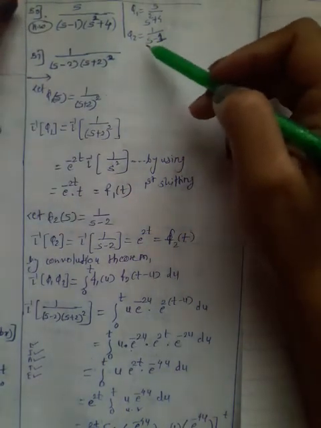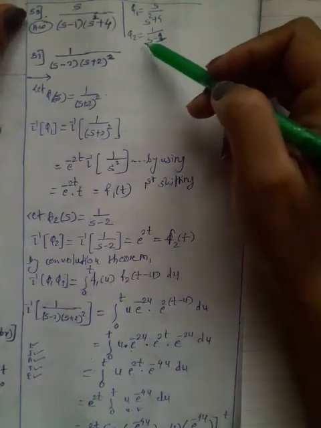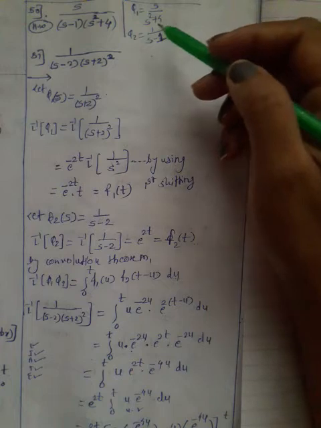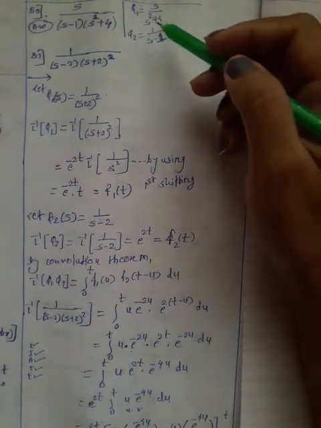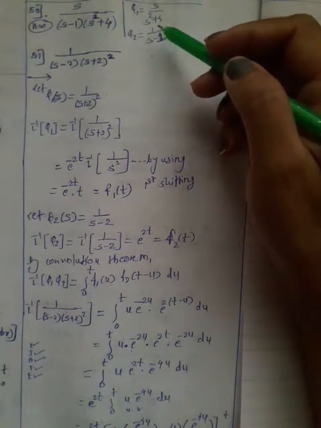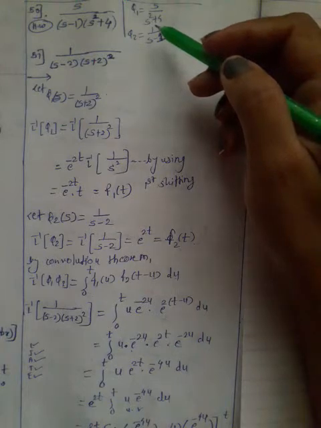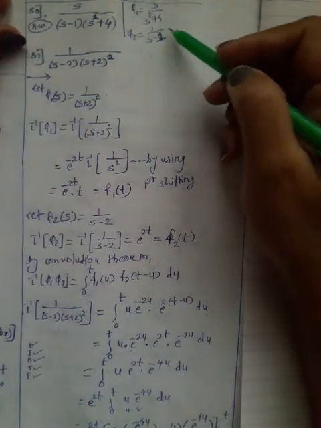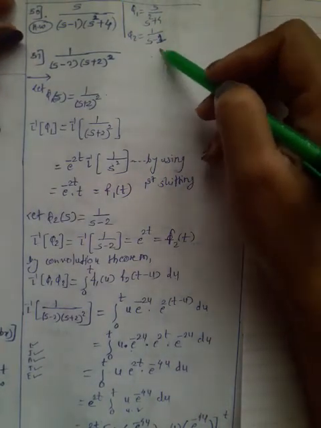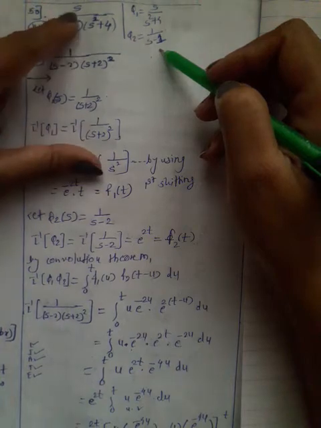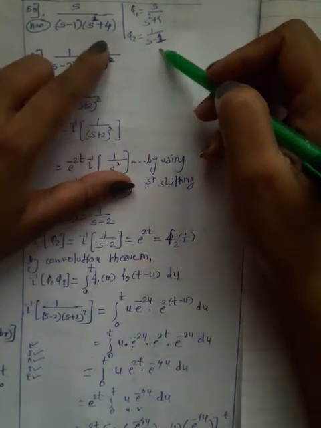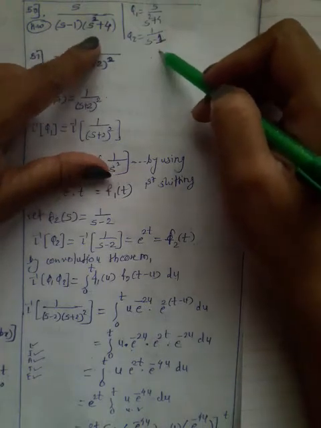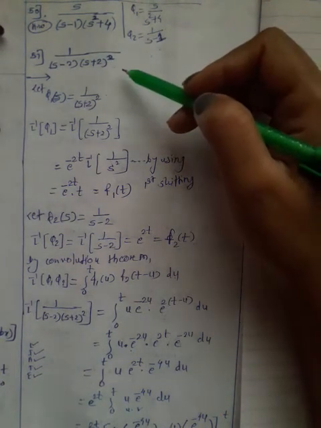Phi 2 must be a simpler fraction or a simpler equation or a simpler term whose inverse Laplace transform is also a simple function. This is the simplest one, that's why it must be phi 2, 1 upon this. Sure, you should give s square plus 4 to phi 1 so that it becomes cos, and this becomes exponential.